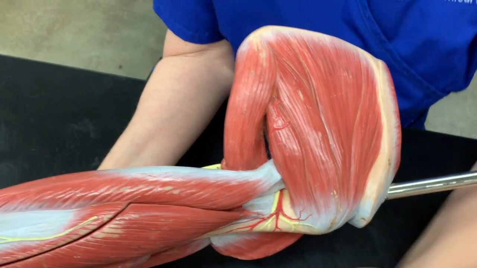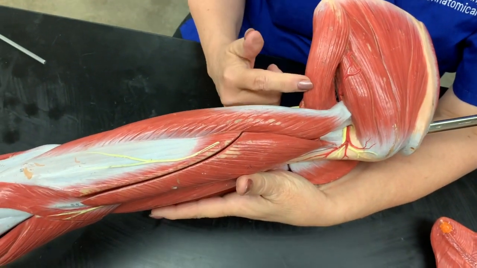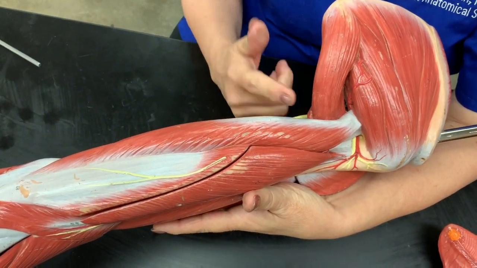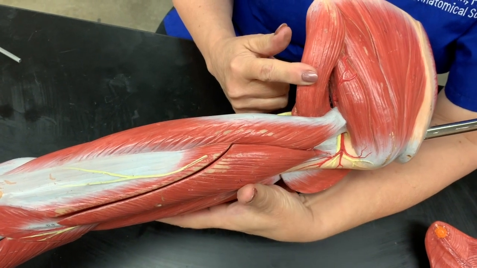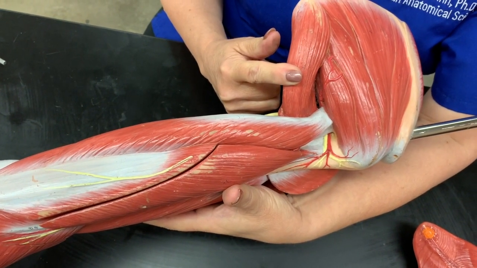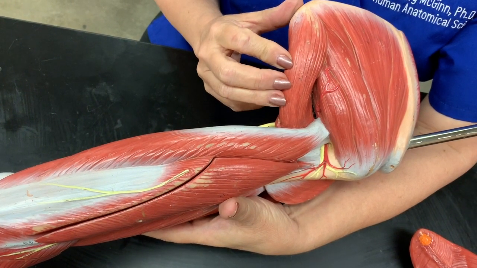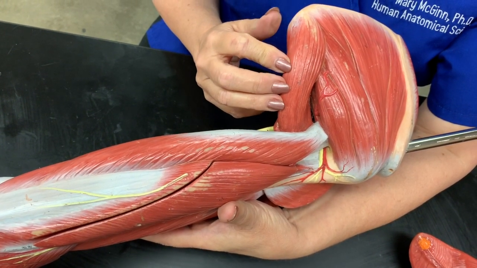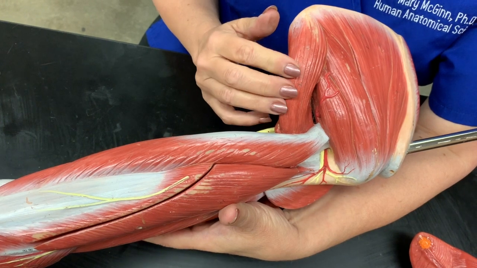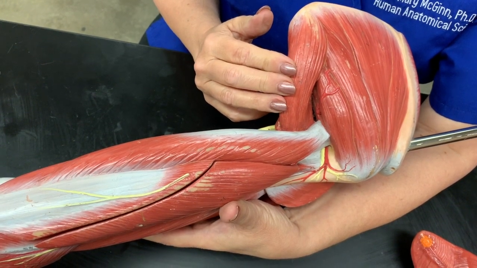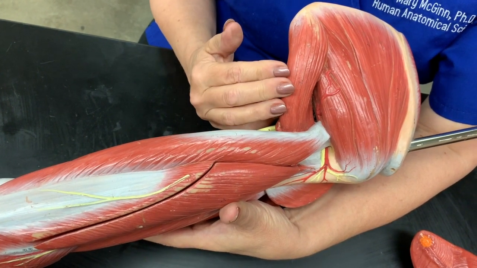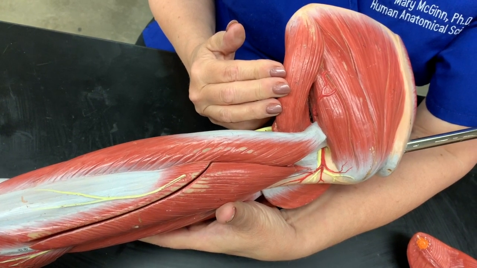So this muscle down here, teres major, is not a rotator cuff muscle. Teres major inserts on the intertubercular sulcus of the humerus, along with Latissimus dorsi and pectoralis major. It is a medial rotator of the arm and is innervated only by lower subscapular nerve.